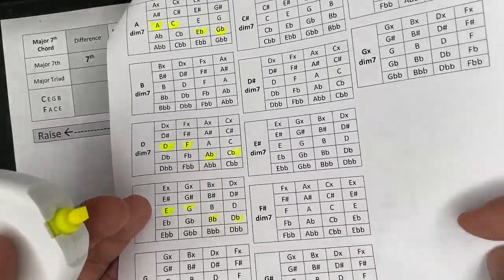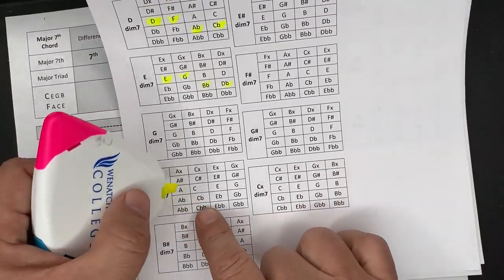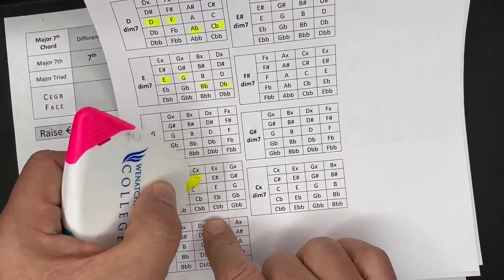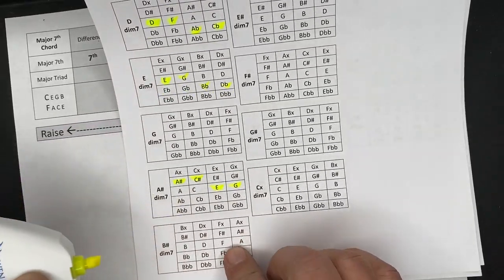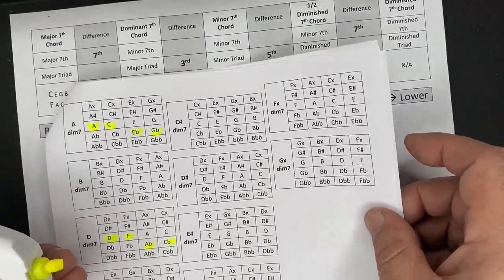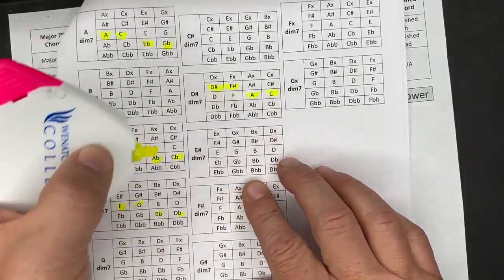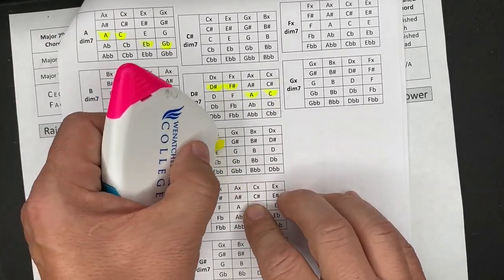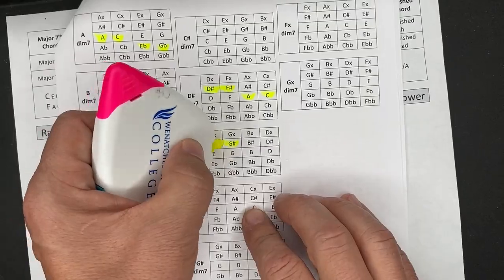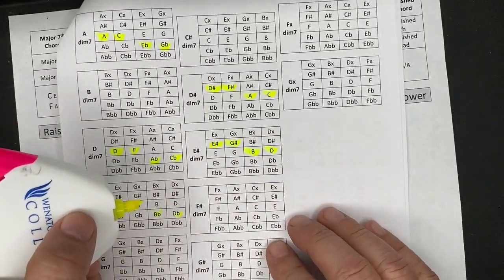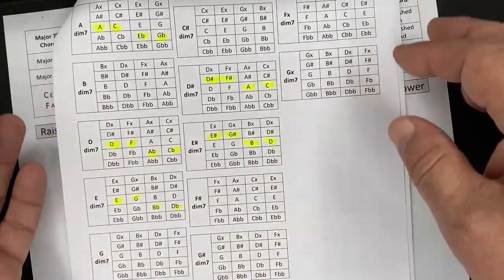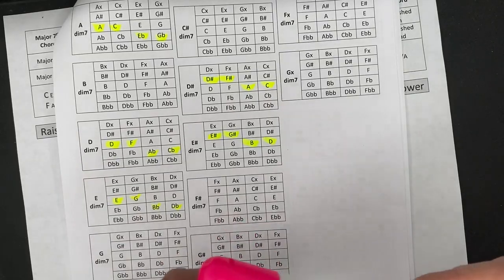A sharp diminished 7, key of B minor, right? So A sharp, C sharp, and then lower to E and lower to G, right? D sharp, we start here, D sharp, F sharp, lower the 5th, and lower that, right? E sharp, right? G sharp, and then lower this and lower this, right? And then that's it for there. You've spelled all the ones that are possible.